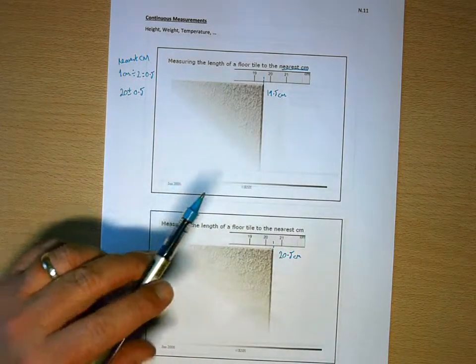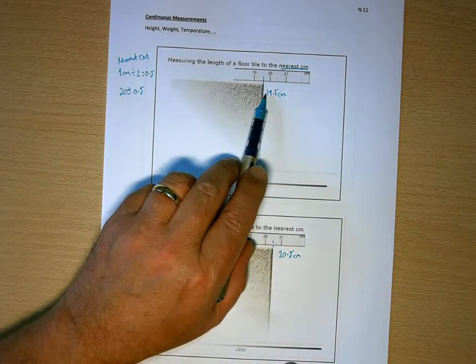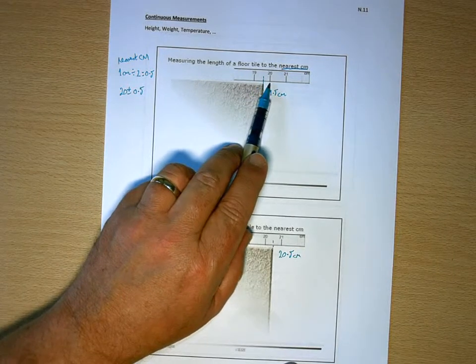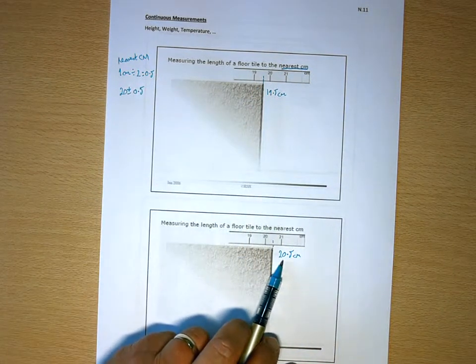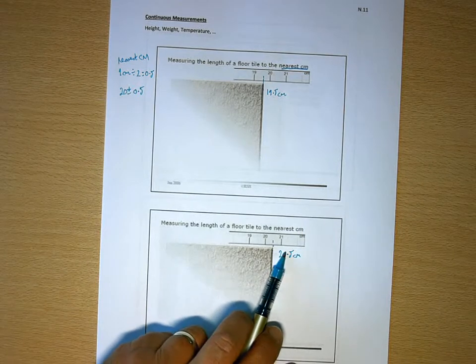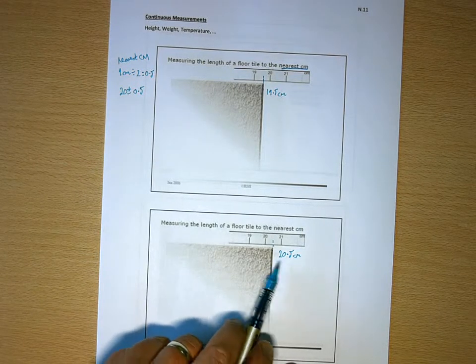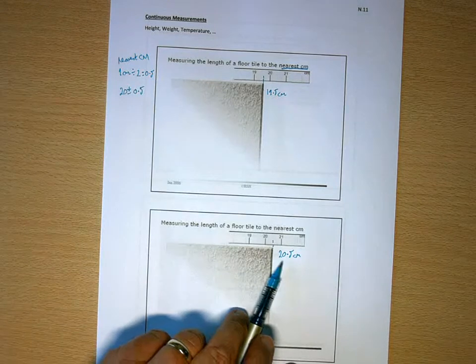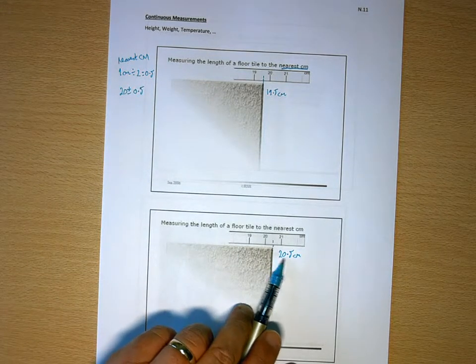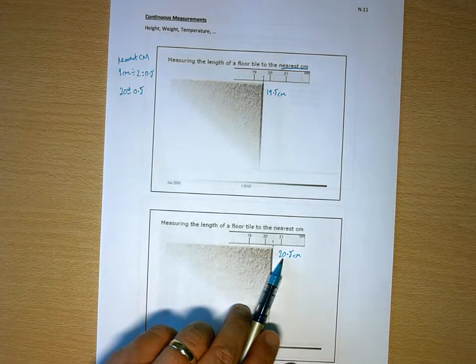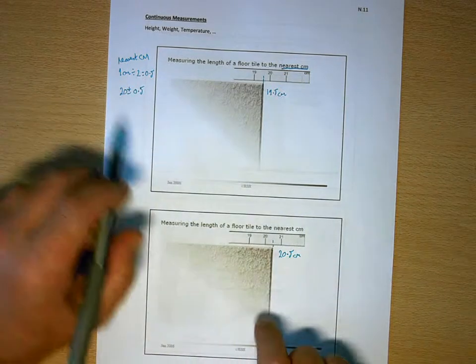Now this is where the confusion kicks in. We know that anything 19.5 rounds up to 20 to the nearest centimetre, but we also know that 20.5 would also round up to 21. So it gets a little bit confusing when working with continuous data if we are saying 20.5 is the upper bound.